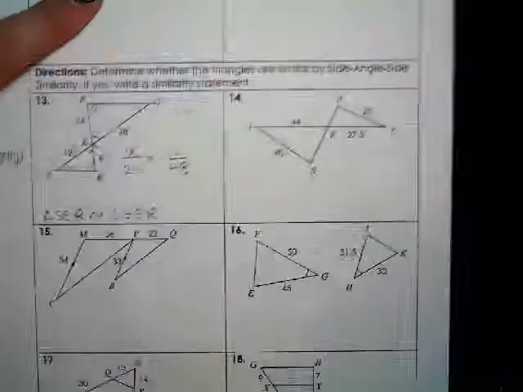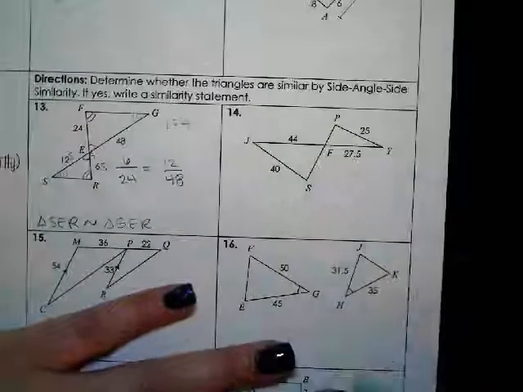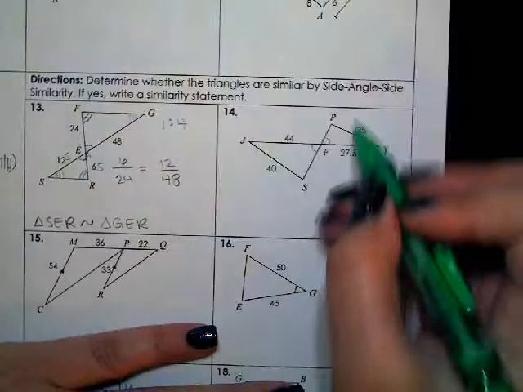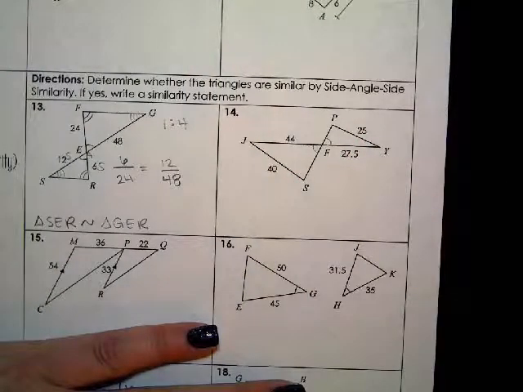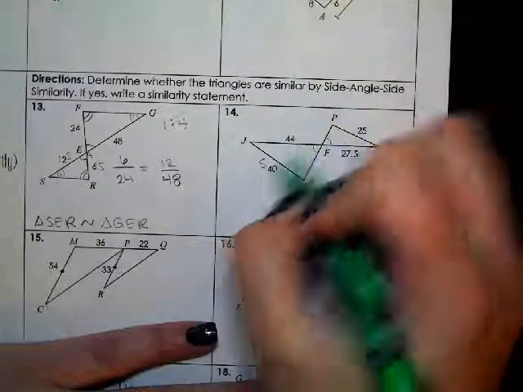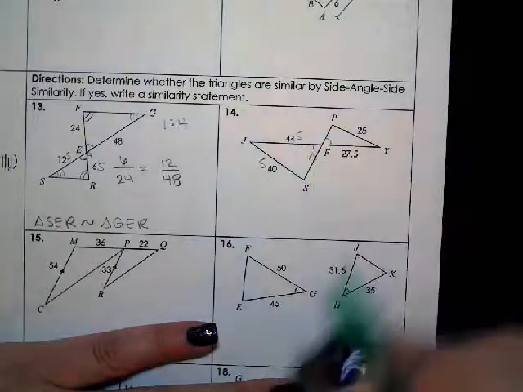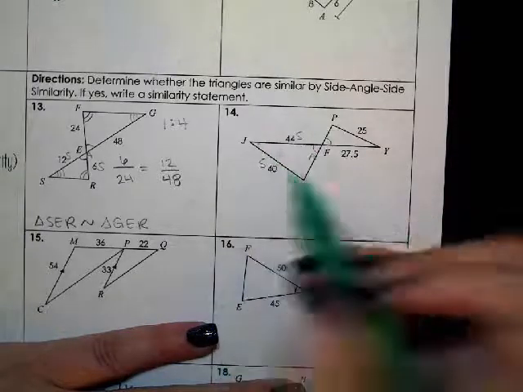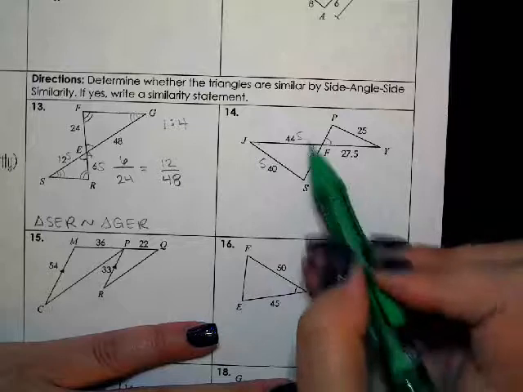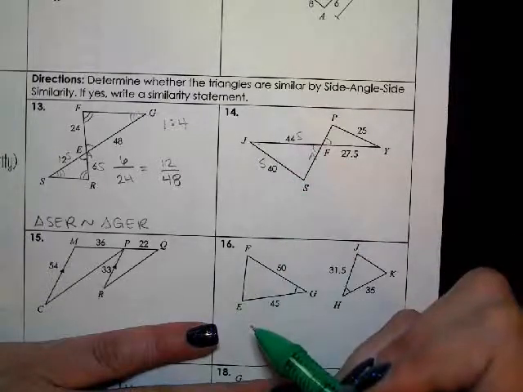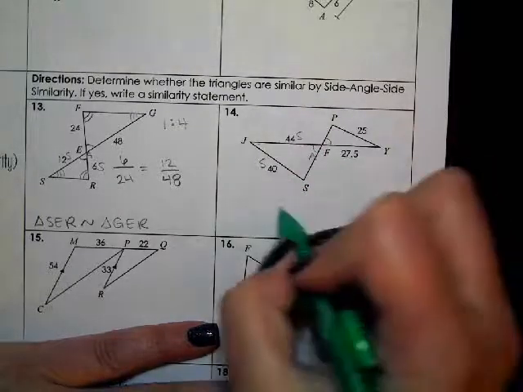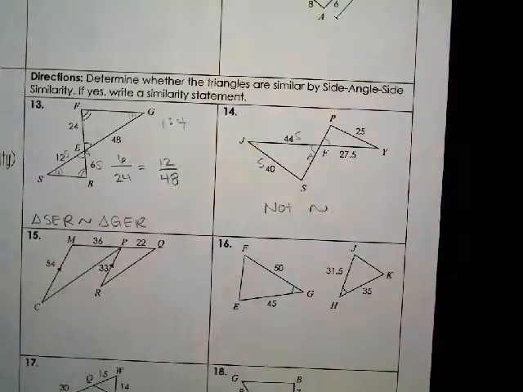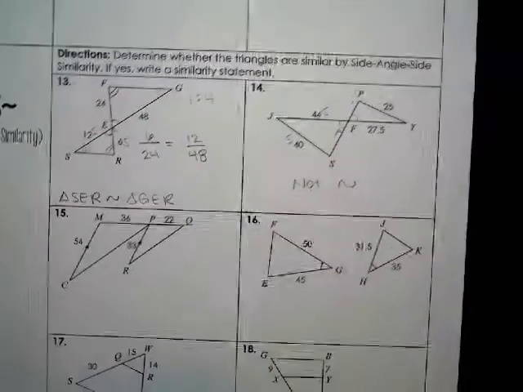All right. For the next one, again, we have vertical angles that are congruent to each other. Now here, if you look at the sides that are labeled, we have a side and an angle, and that angle is not the one that's in between. This would be the angle that's in between the two sides that are given. So this is angle side side. Angle side side is not a similarity statement, so we are going to say not similar, because it was not two sides and the angle in between them.